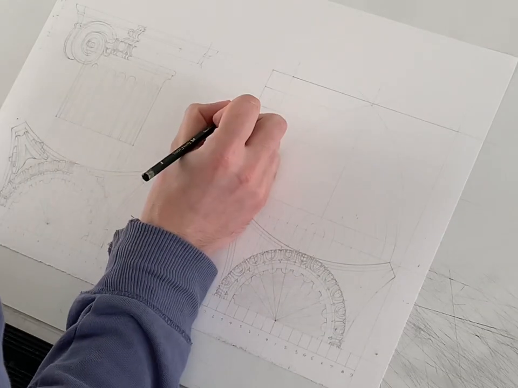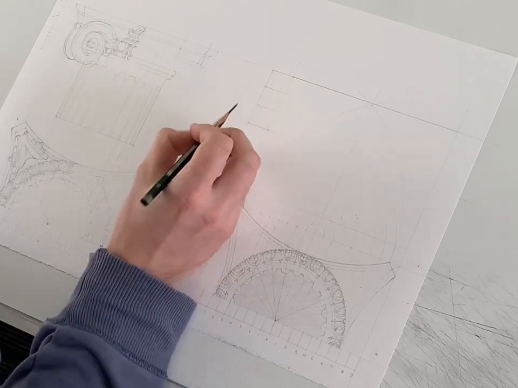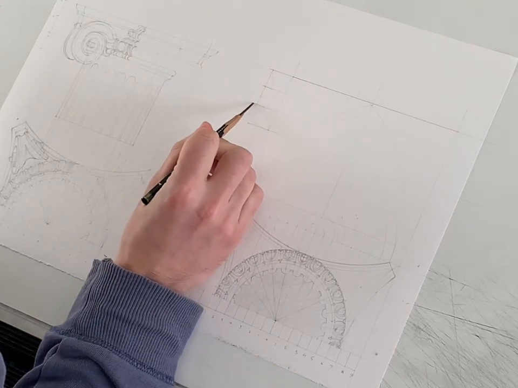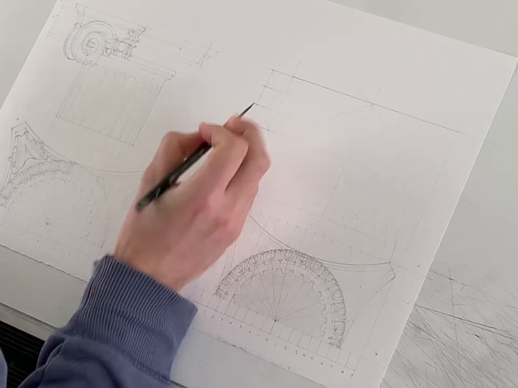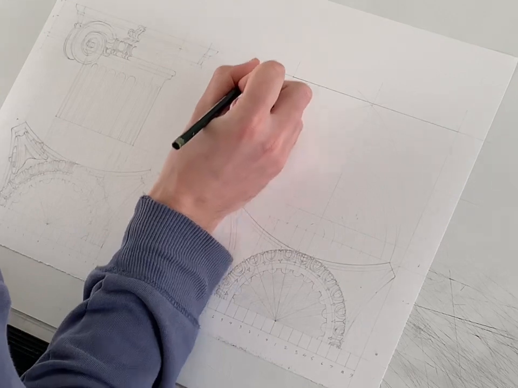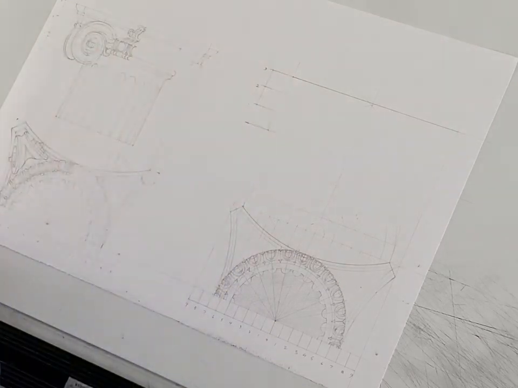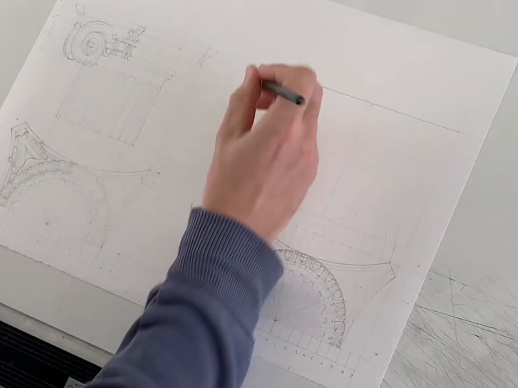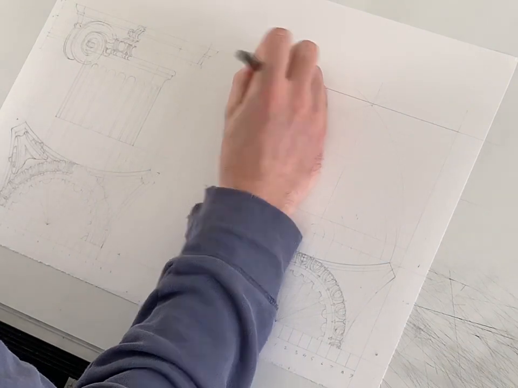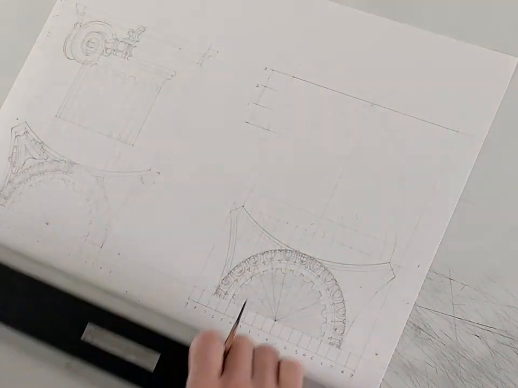I'm also gonna label these. Okay, so let me just extend these lines. Okay, so I've got 1, 2, 3, like that. What you need to do now is divide the distance between 2 and 3 in half.